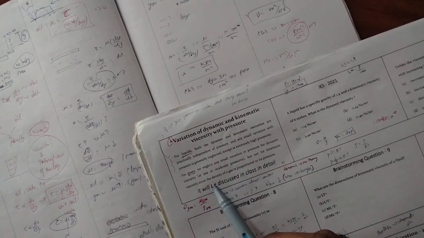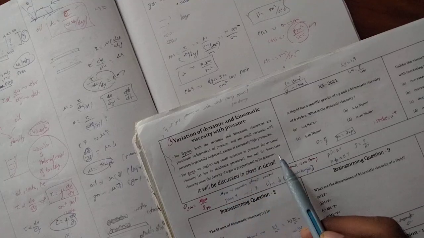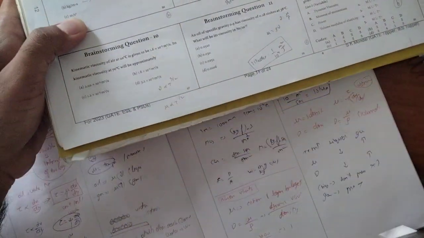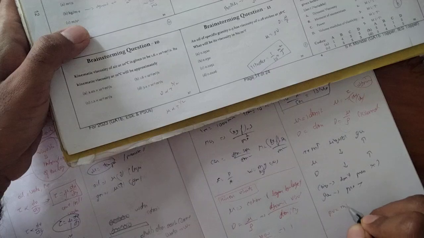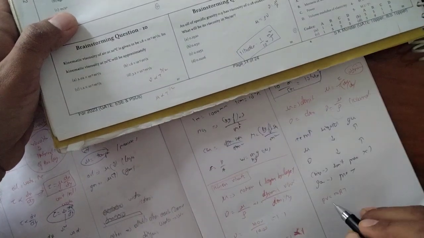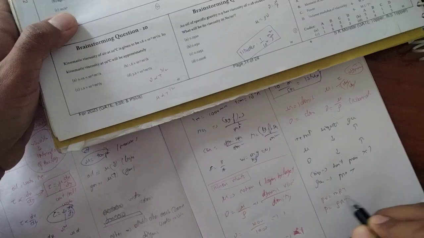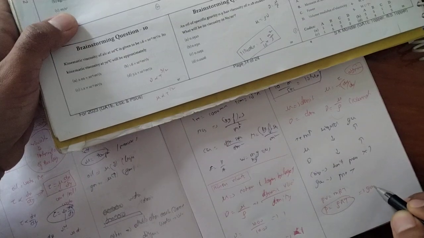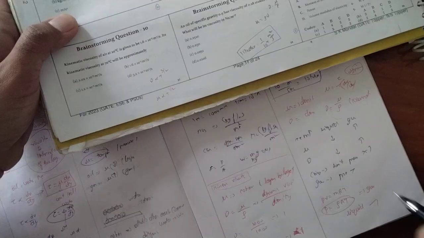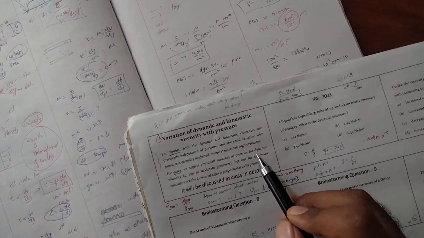but not for kinematic viscosity, since the density of a gas is proportional to the pressure. Why? Because we say PV equals mRT. You know about this formula that comes in fluid mechanics and thermodynamics. So pressure equals density times R T. That's why for gases we don't neglect pressure, but for liquid we usually tend to neglect it. I think you got my point.